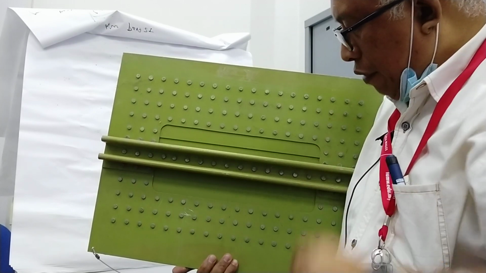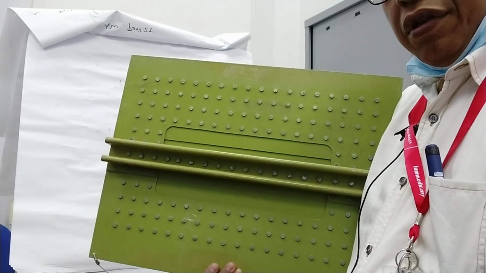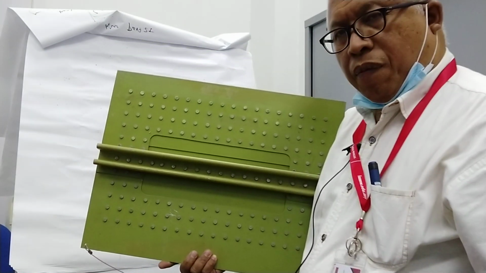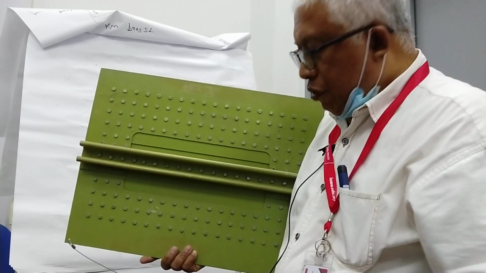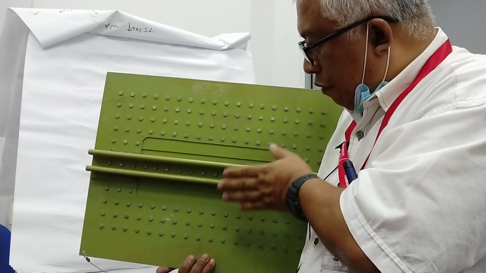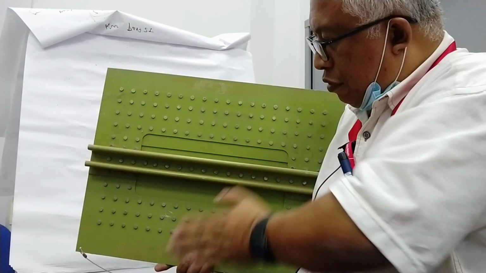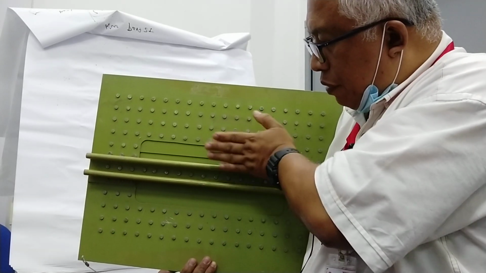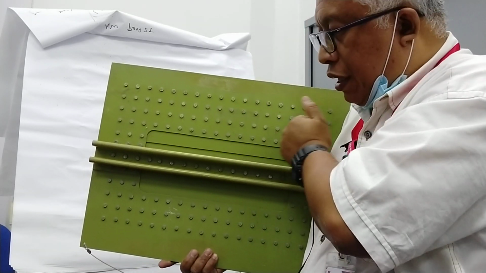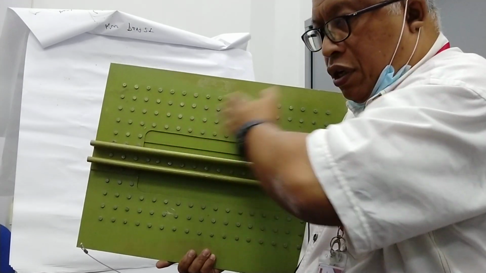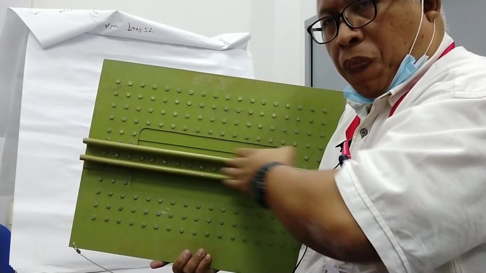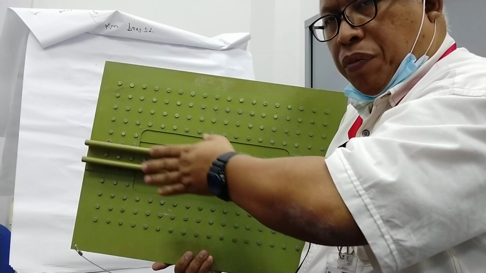So for the cut, you have to consider to design the structure. For you to determine the load, you need to consider, because we have load in this direction. When you pressurize, so the skin will be under tension, and then you have also axial loading, tension, compression.